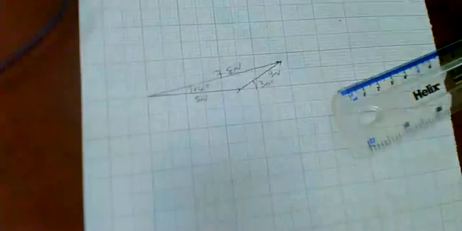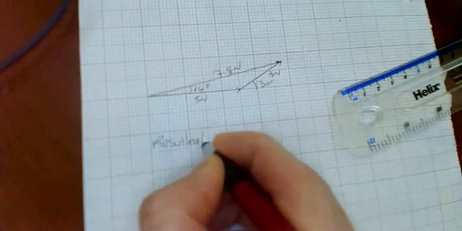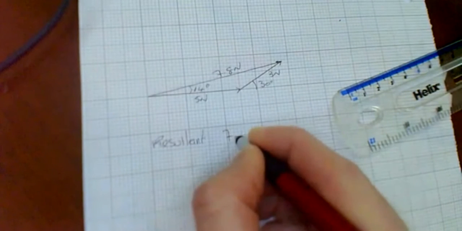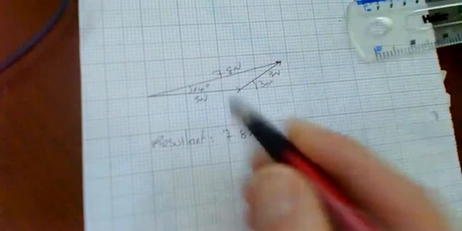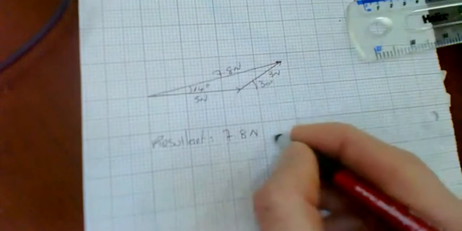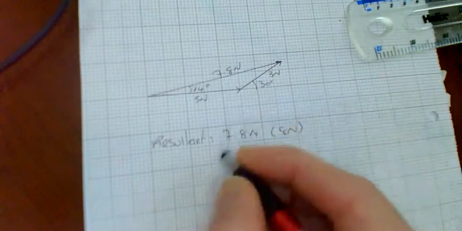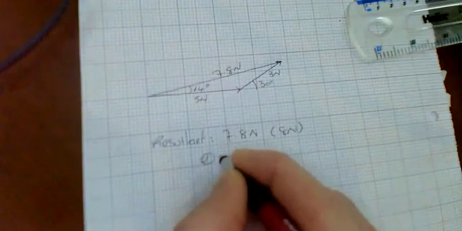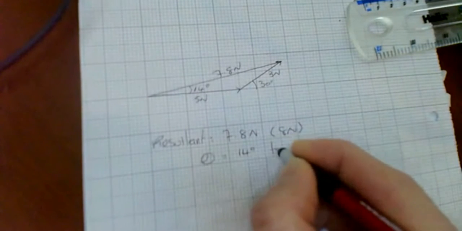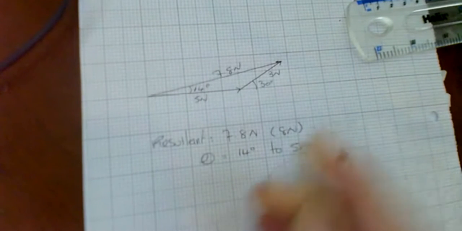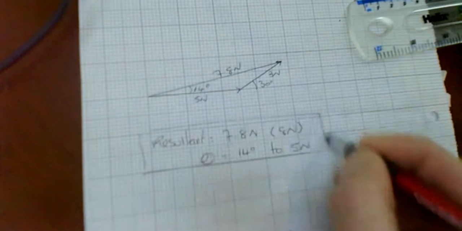So my resultant is 7.8 newtons. And you might say, well, I only had this and this to 1 sig fig, so that is 8 newtons at an angle of 14 degrees to the 5 Newton. And that is my answer.